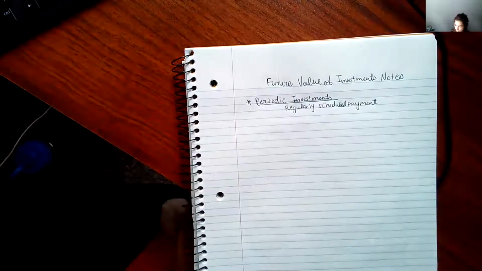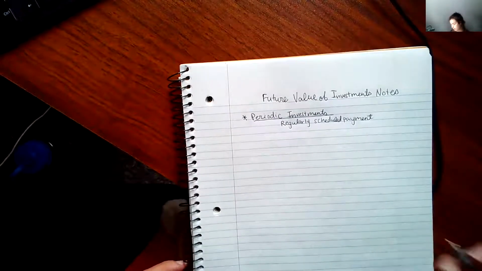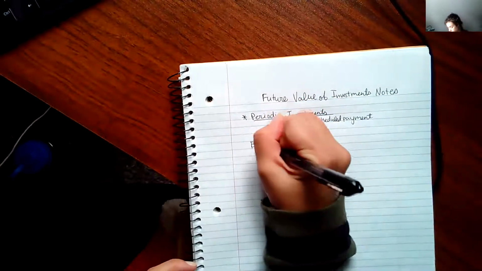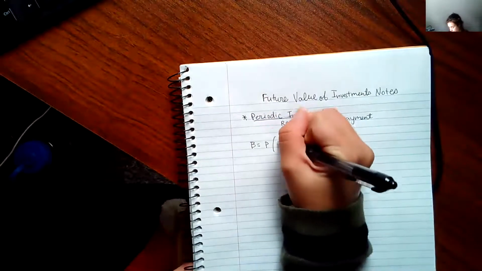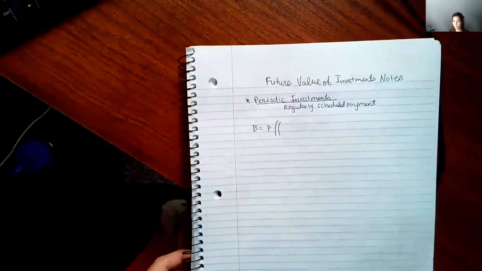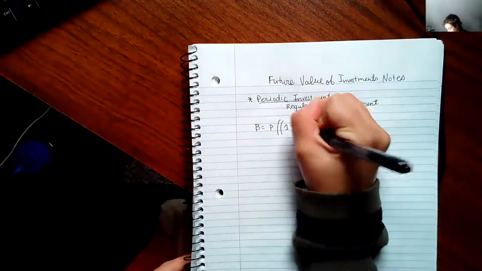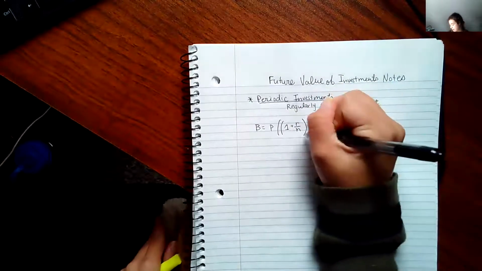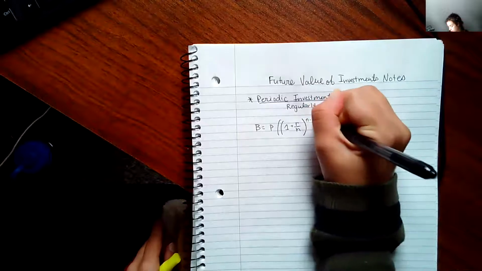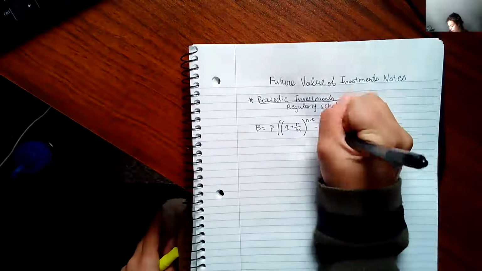So let's think about my scenario here. Let me introduce to you this formula. We've got B equals P times, and you do need the double parentheses, (1 plus R divided by N), raised to the power of N times T, minus 1, close the parentheses.